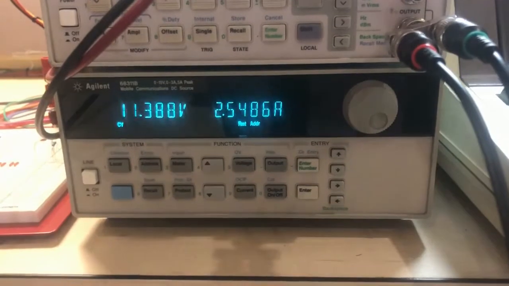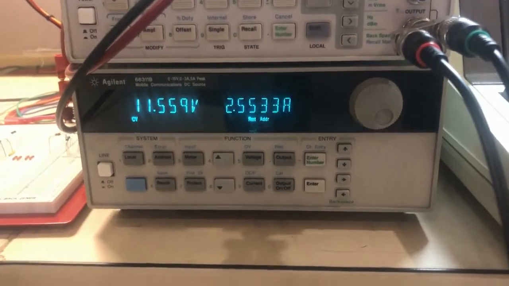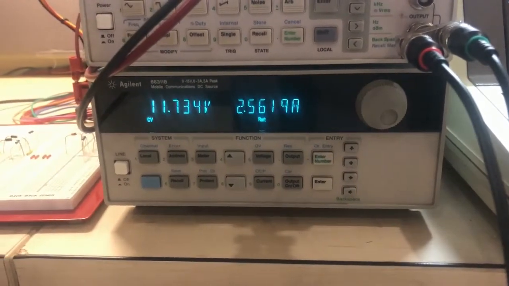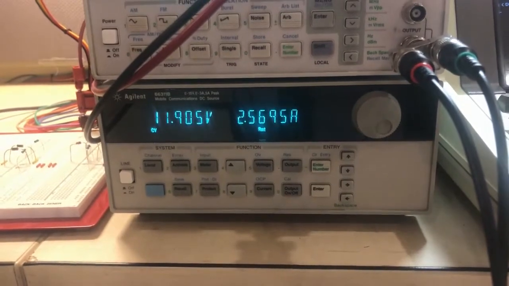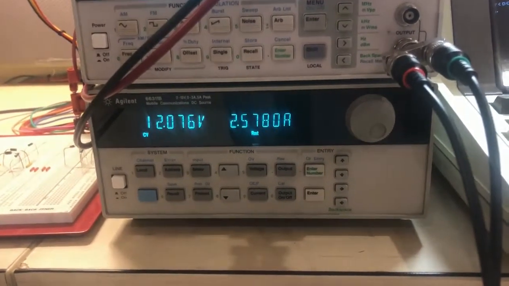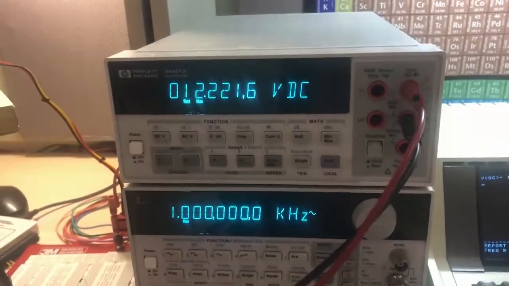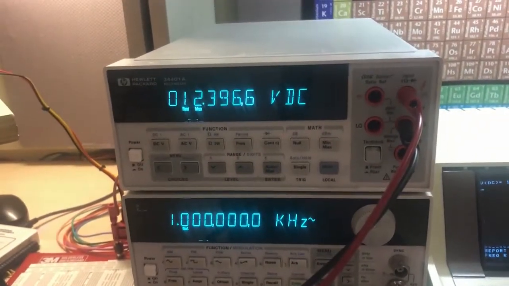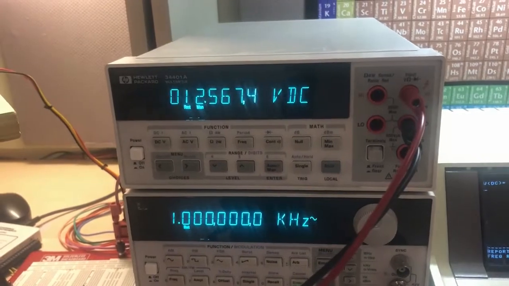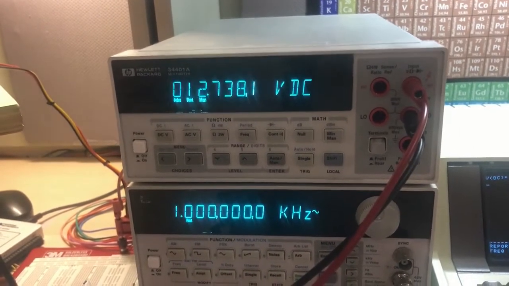Again, keeping with the trust but verify logic, the CAT trusts that the DC source is outputting the intended voltage. It is redundantly checked with a DMM and stored in the data file.